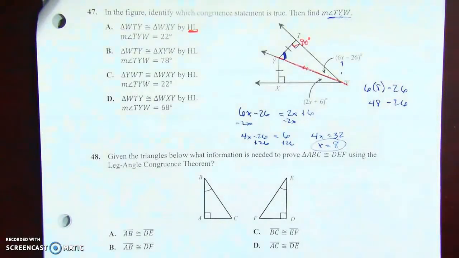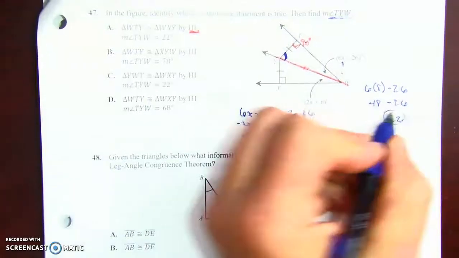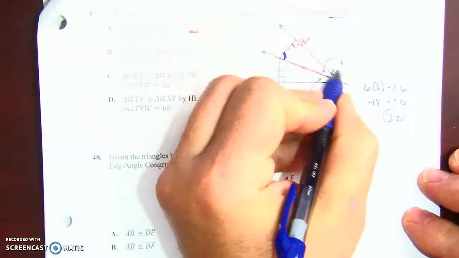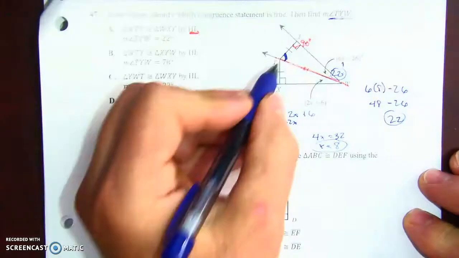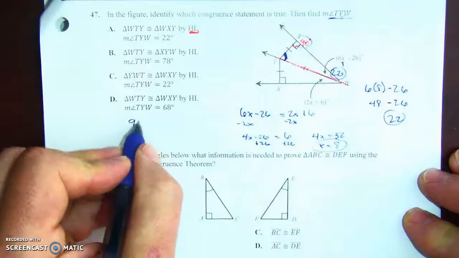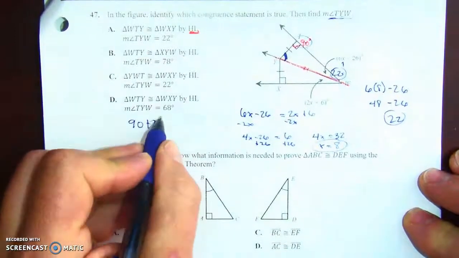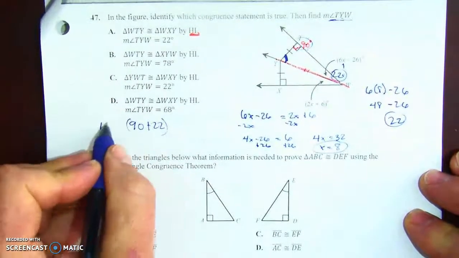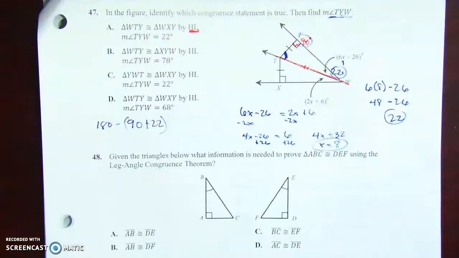I believe it's like 22, isn't it? Let's double check with our calculator. So 48 minus 26 equals 22. But again, this is the measurement of this angle here. We do not want that one. We want this one over here. So we've got to take 90, add it to 22, and then subtract that from 180 degrees.